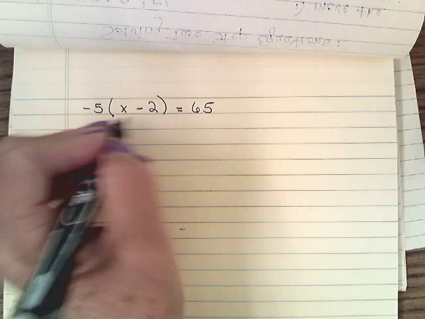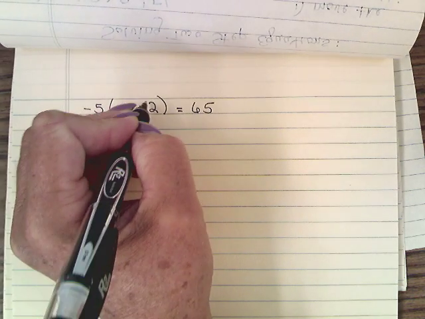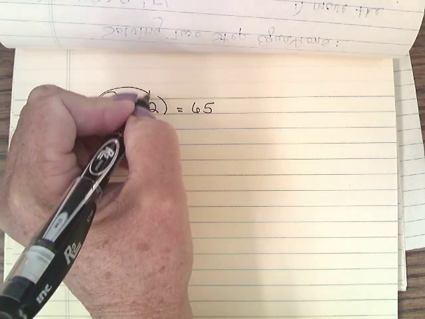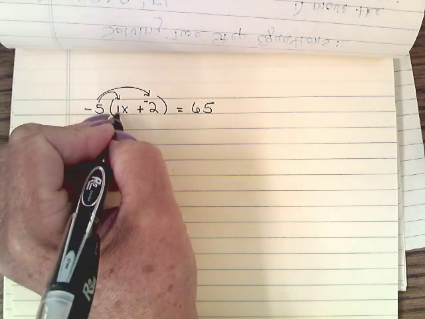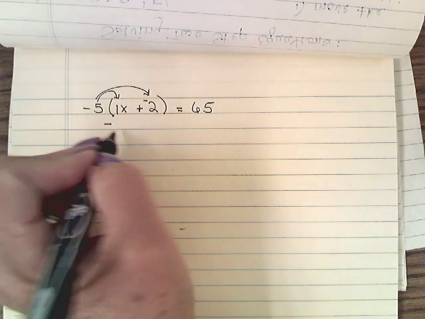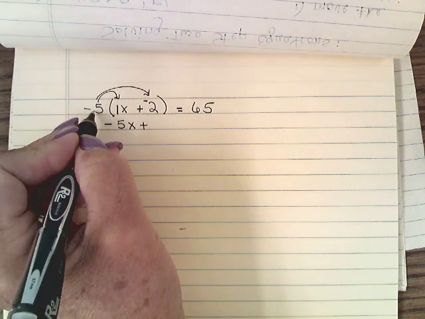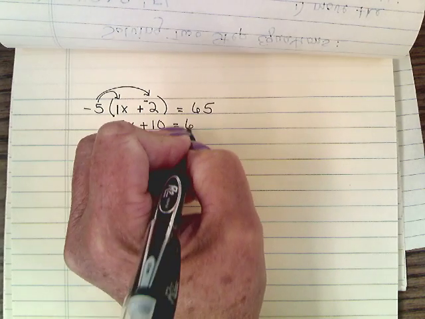So the first thing I'm going to do is change any subtraction I have to adding a negative. So that's going to be plus negative 2. And now don't forget, when you're distributing, you're multiplying. So this becomes, what's in front of that x, everybody? A 1. Negative 5 times 1 is negative 5x. And negative 5 times negative 2 is positive 10 equals 65.